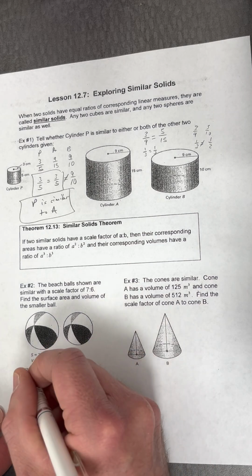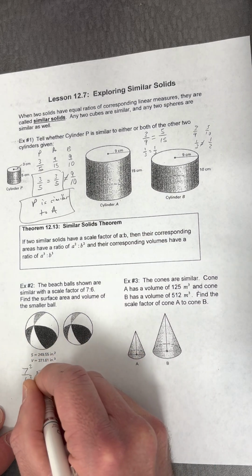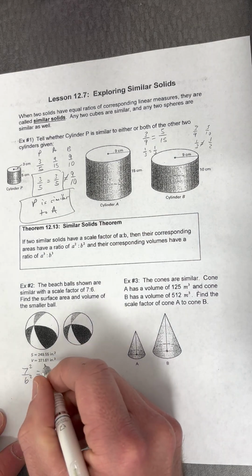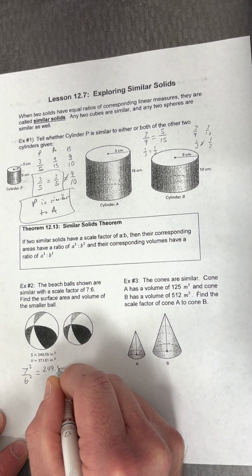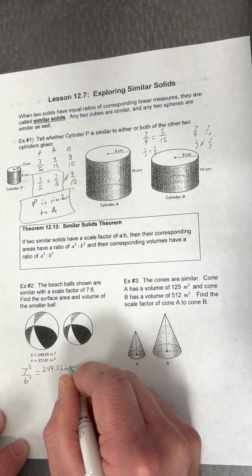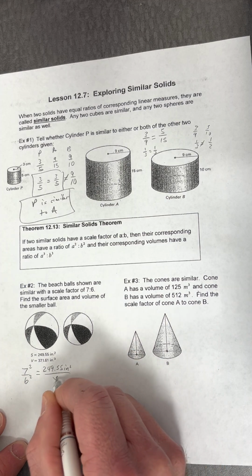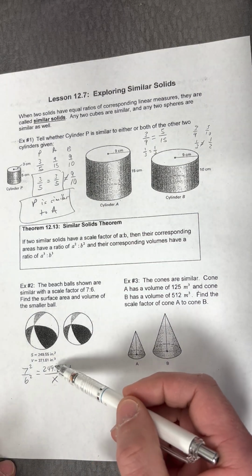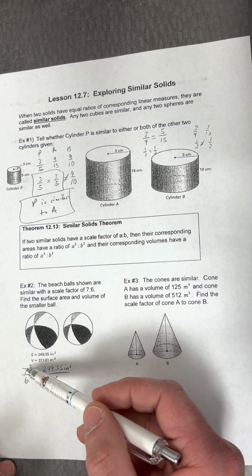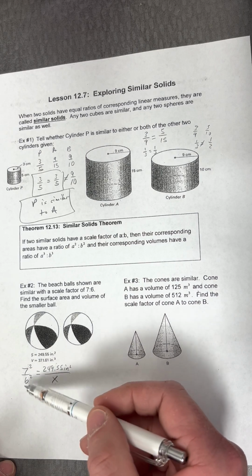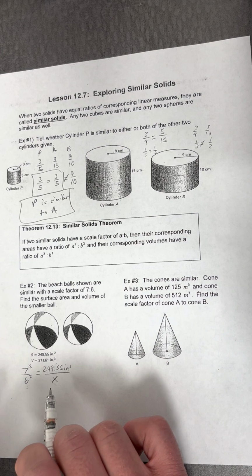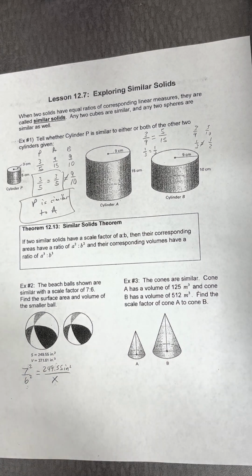For surface area, I'm going to have to square these, and now I'm going to write a proportion. The bigger surface area is 249.55 inches squared, and then I need to find the smaller one. The ratio of their surface areas should be equal to the squared length ratio, if that makes sense. From there, you can multiply by both denominators, or you can cross multiply.